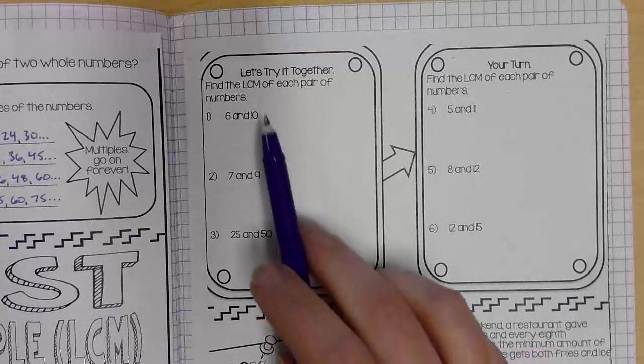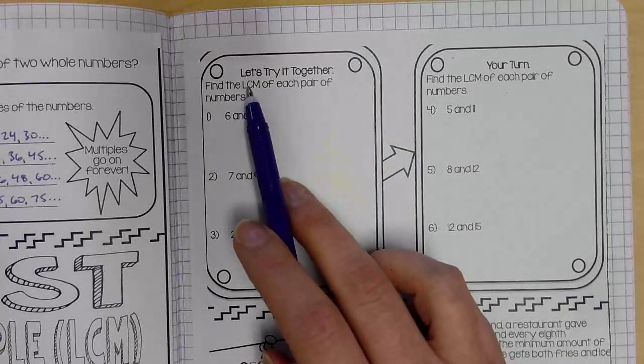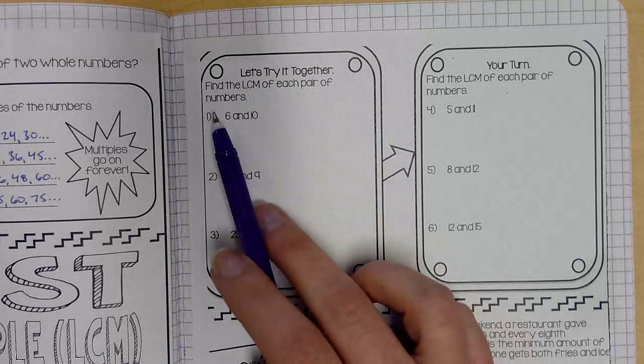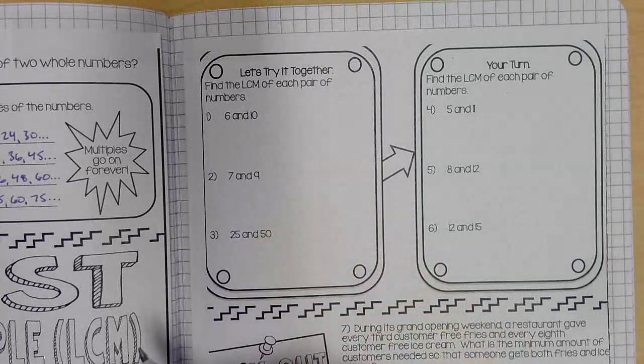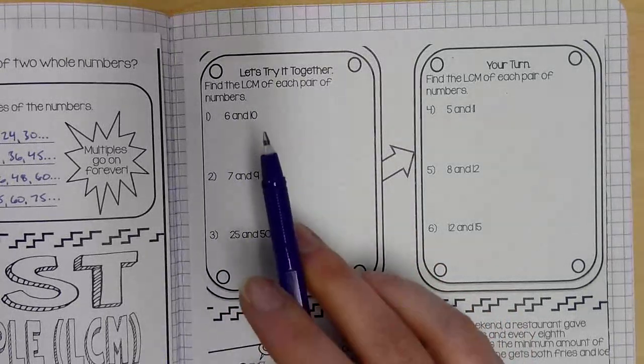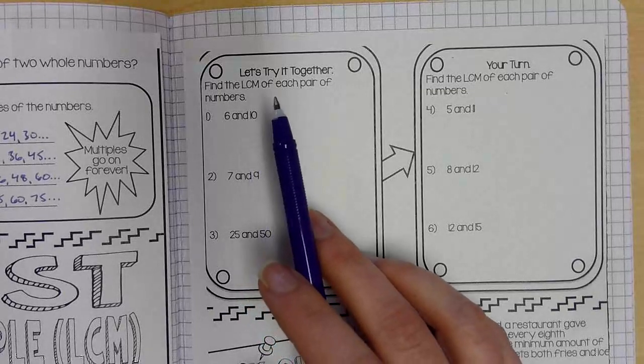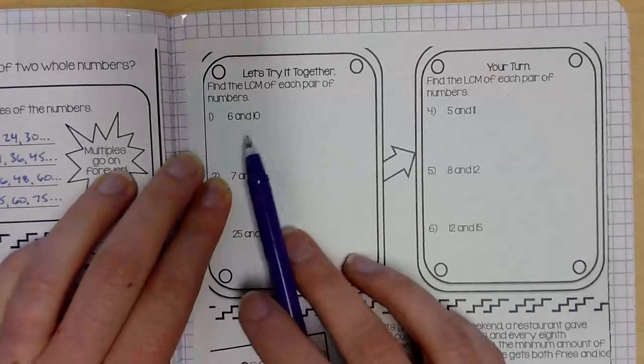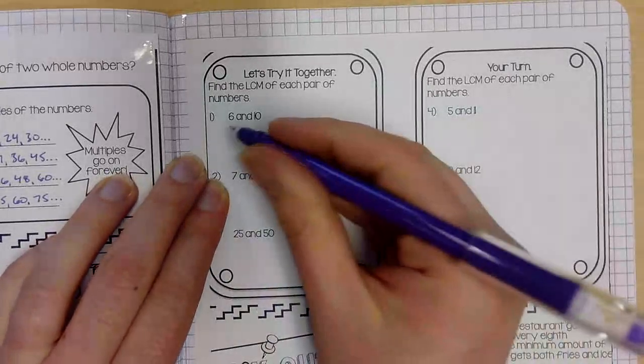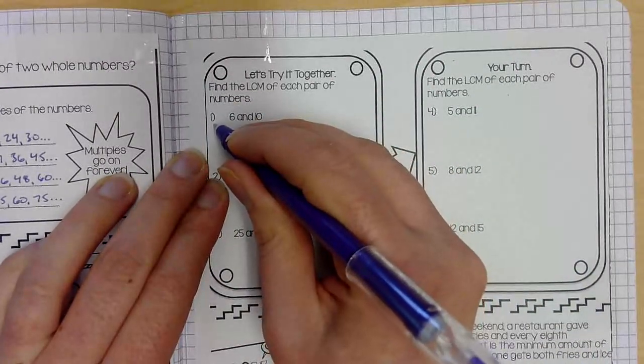Let's try it together. We're going to find the LCM, the least common multiple of each pair of numbers. Now, these are not finding the greatest common factor. We're finding the smallest common multiple, the smallest common count by. So let's start by counting by sixes and counting by tens.